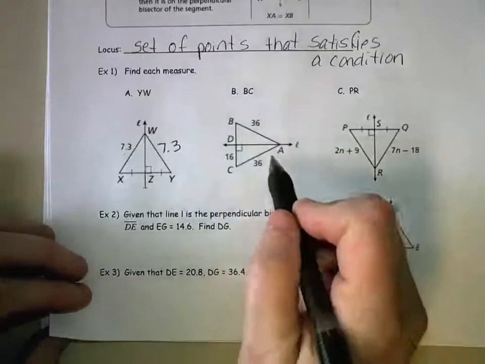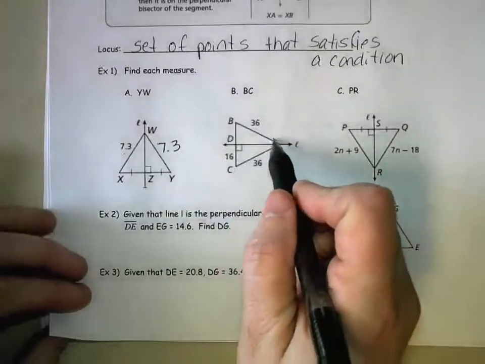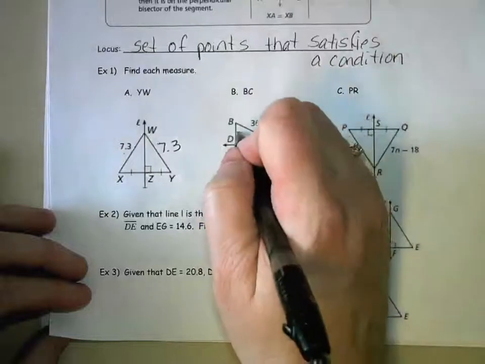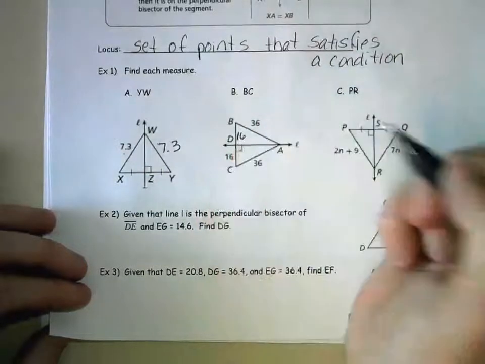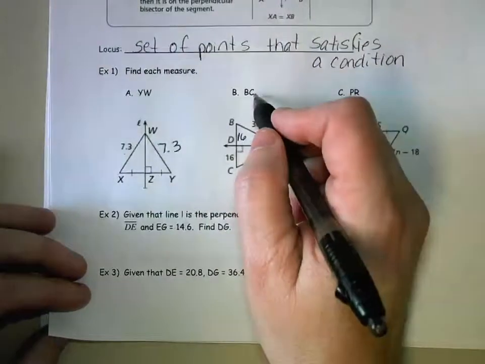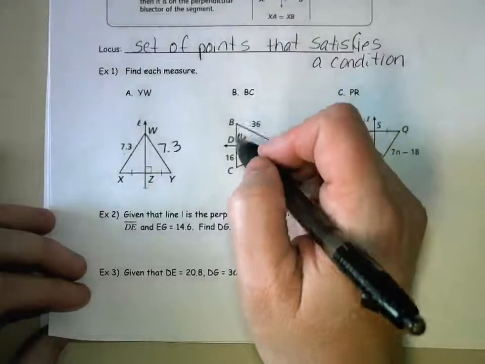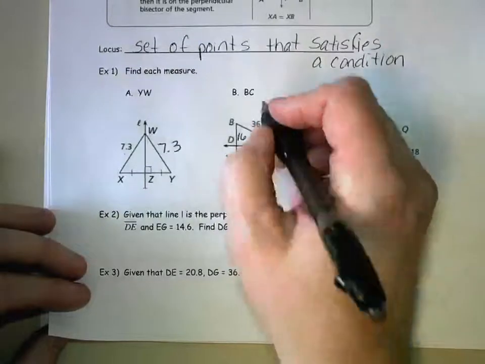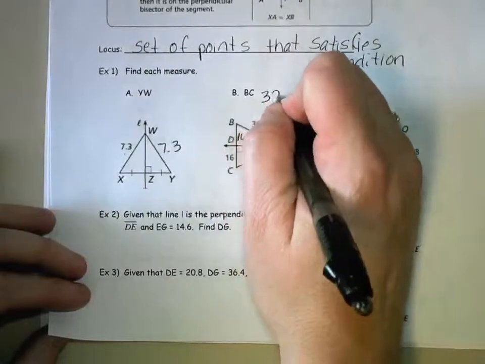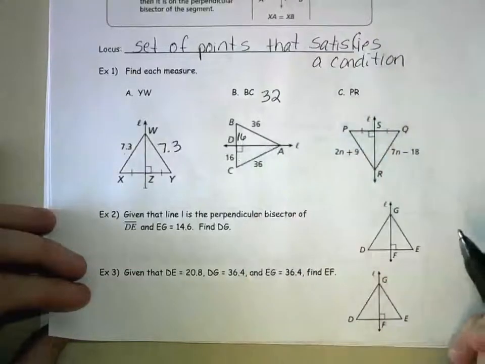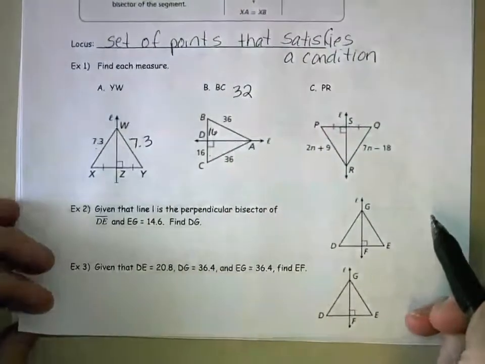Letter B, these two segments are the same distance. That means this is bisected, so this piece is also 16. But be careful, we weren't asked to find BD, we were asked to find BC, which is the whole thing, and that will be 32. 16 plus 16 is 32.